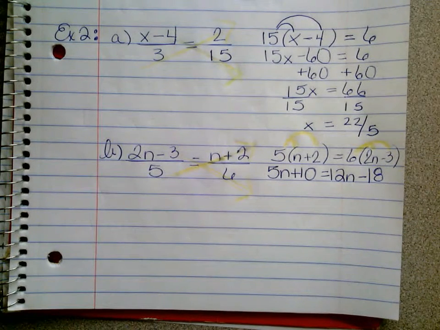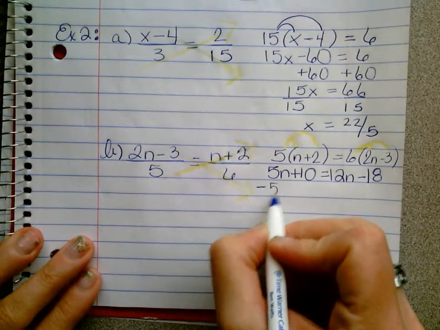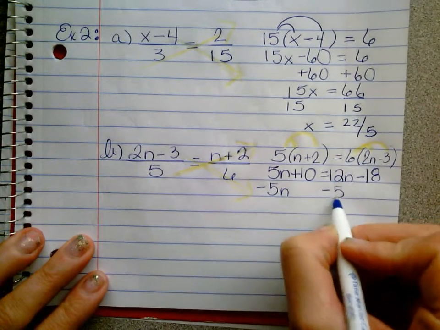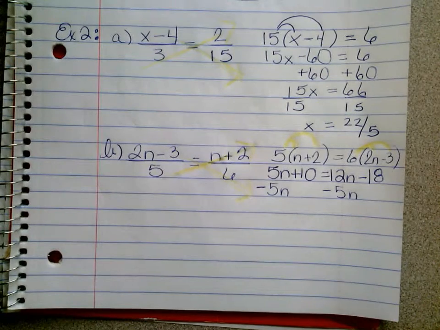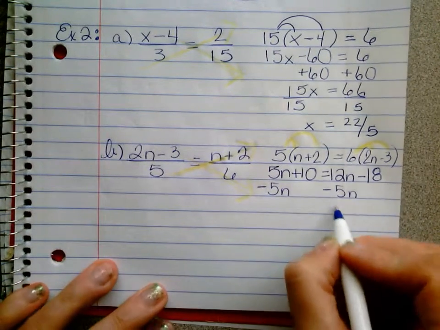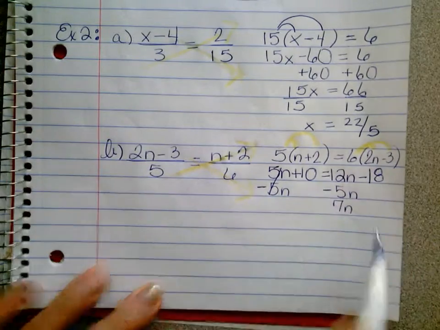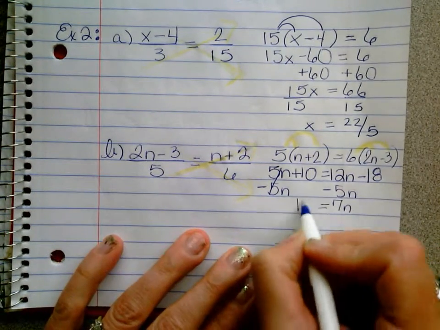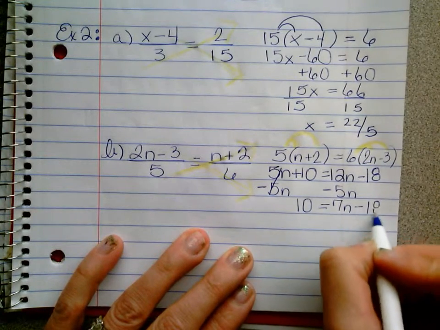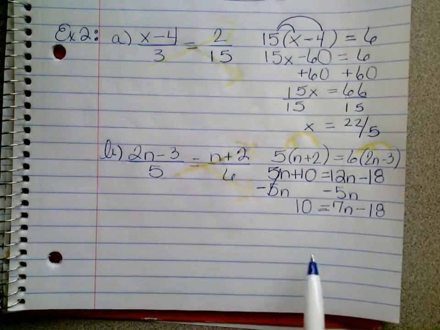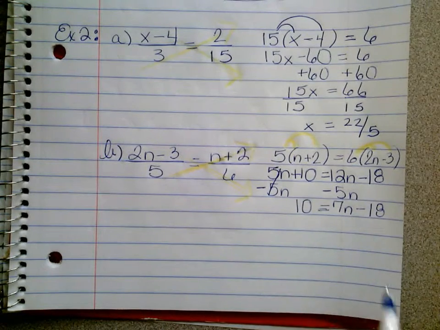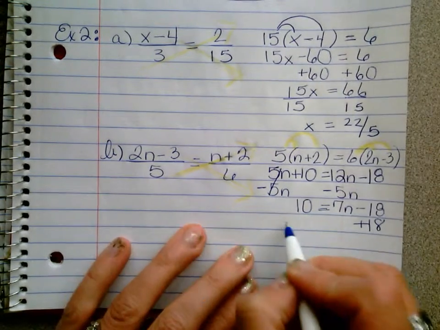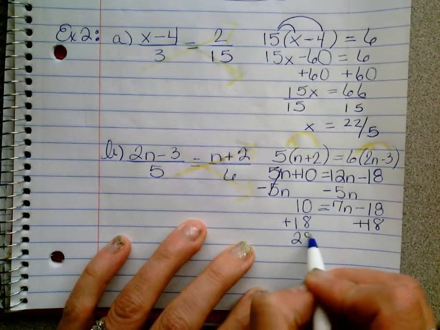Now, you need to get all of your n's on one side and your number on the other. So I am going to pull my 5n to the right. Either way would work, but I like to keep my n's positive. So by pulling my n to the right, I still have a nice, pretty positive 7n. So now I have 10 equals 7n minus 18. Some of you might not need to write this piece here. You might already know that you are now going to add 18. If you're one of those people, that's fine.